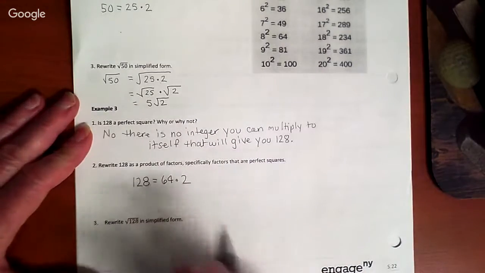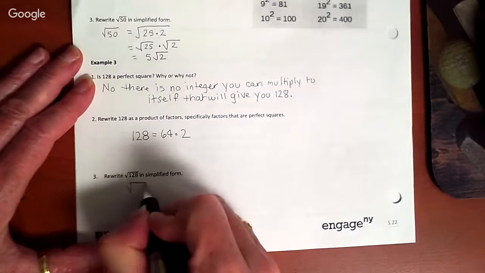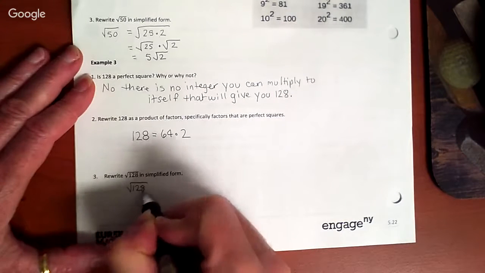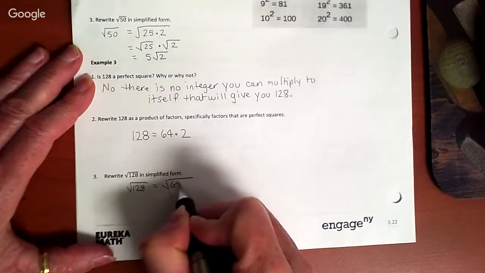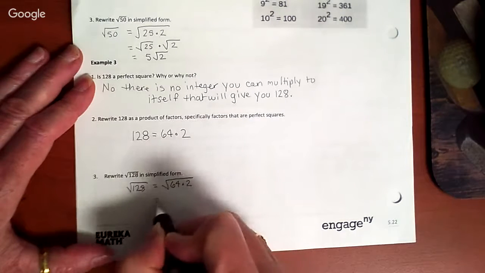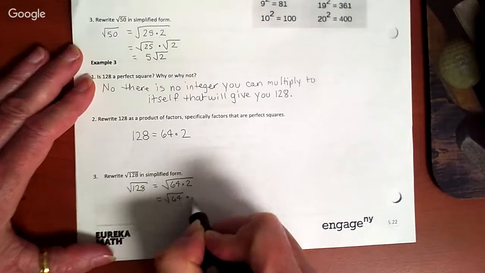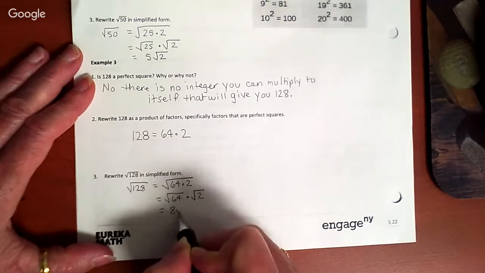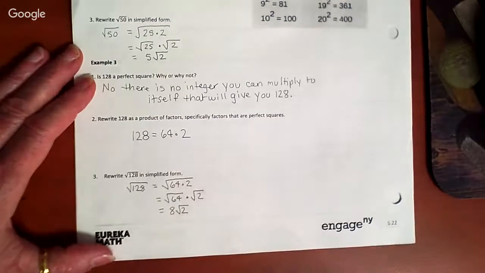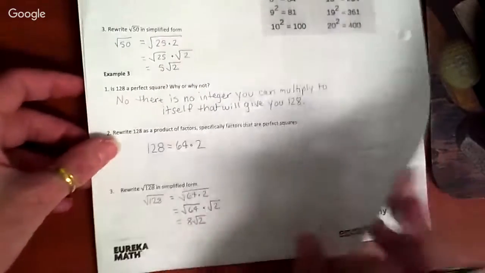So to rewrite the square root of 128 in simplest form, it would result in the square root of 64 times 2, which would equal the square root of 64 times the square root of 2, which would equal 8 square root 2. Okay? And that ends our lesson.